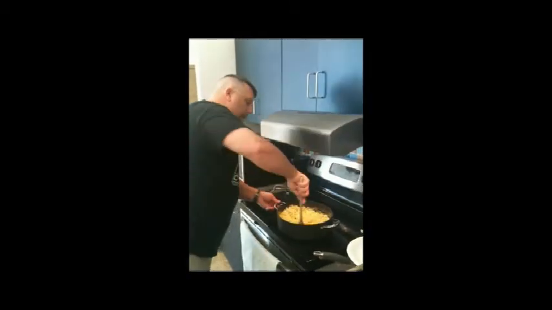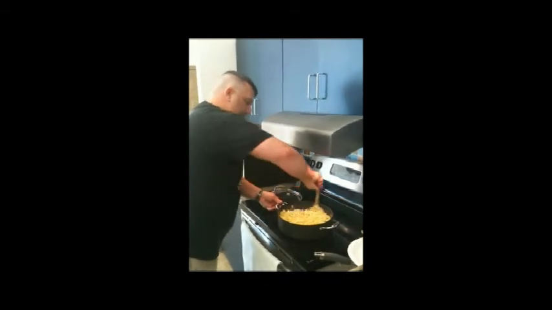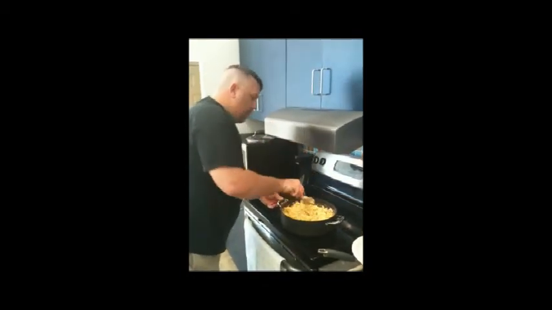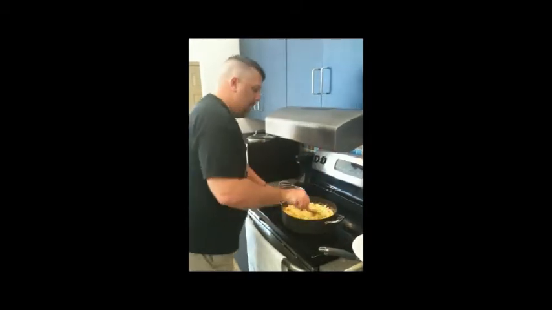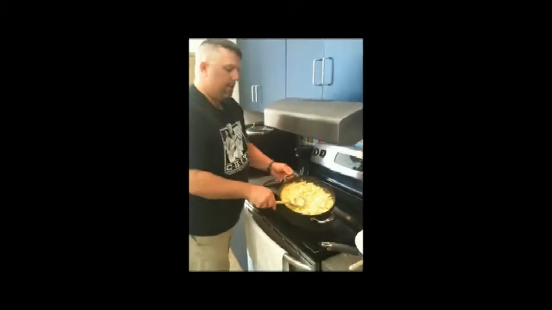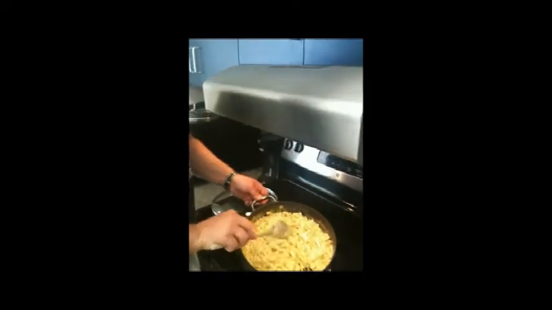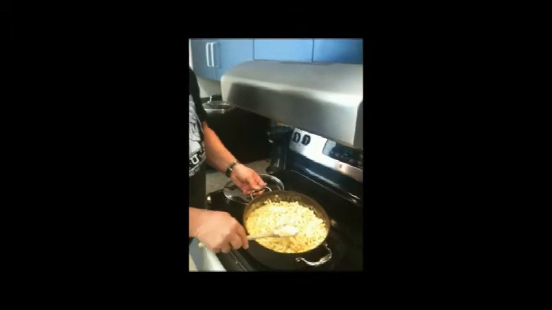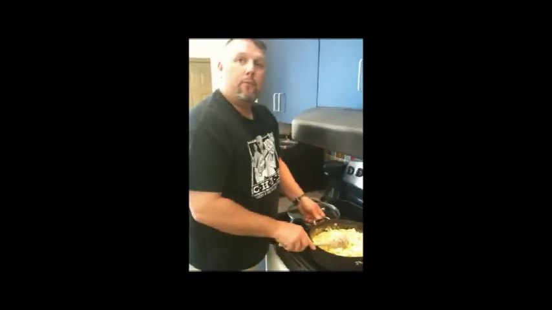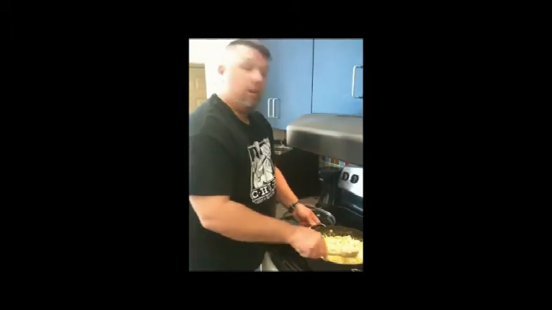Again, we're on a pretty low temperature. You don't want to get it too high. And we're almost done. Now go ahead and come on here and take a look at this. Now this is our homemade macaroni and cheese. Great grandma's recipe from Britain, converted from the SI units to the US units.